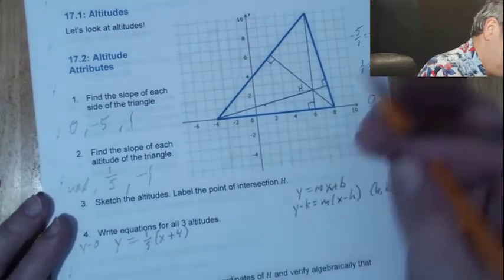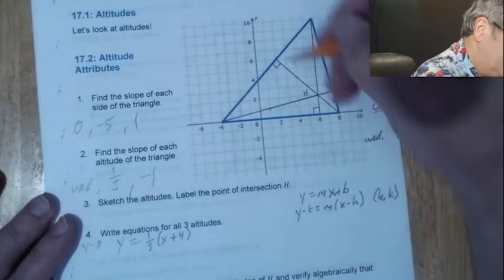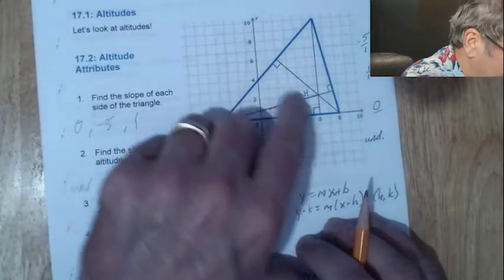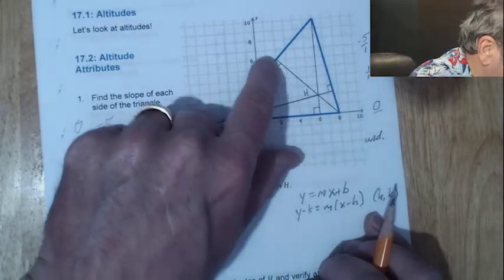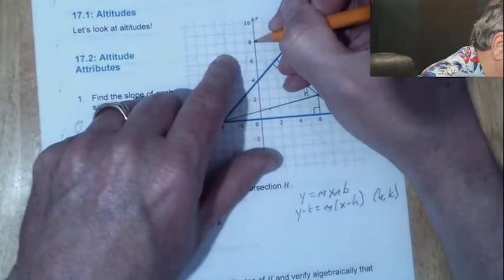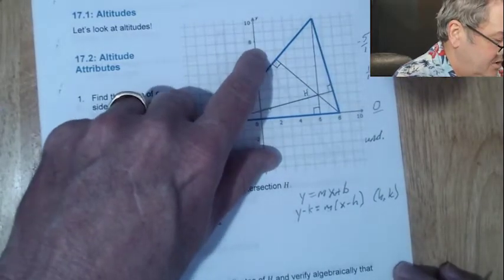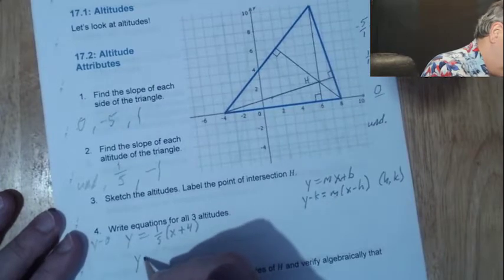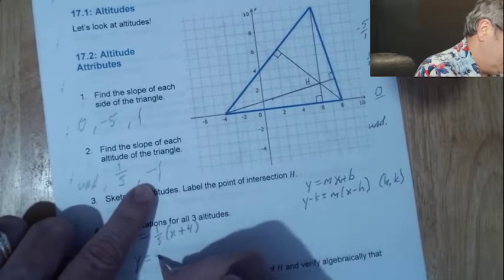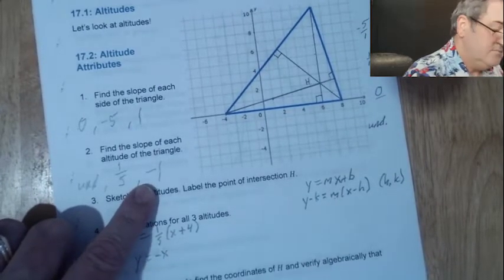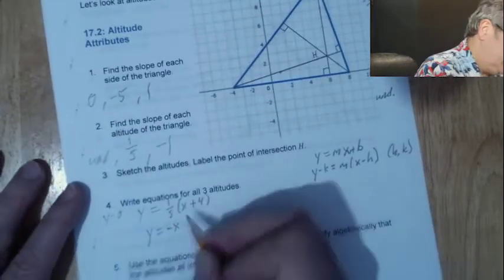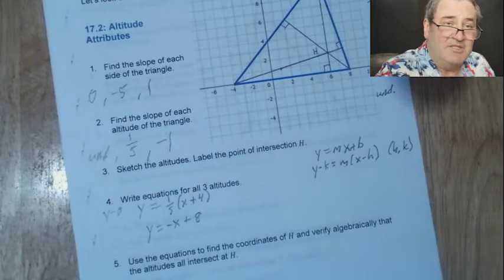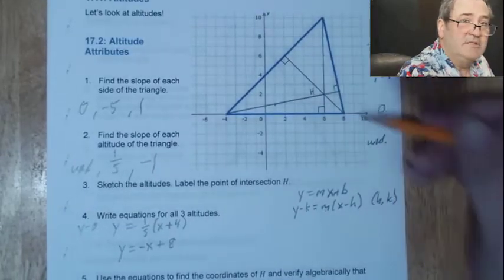Okay, now let's do the one that comes down. When it comes down, it's coming down 1 over 1. I can follow it back up there and find out it would actually touch at 8 because it's on a point. So I'm going to do the y equals mx plus b because it has a slope of -1. So it's negative x plus 8. That is the equation for this altitude here.